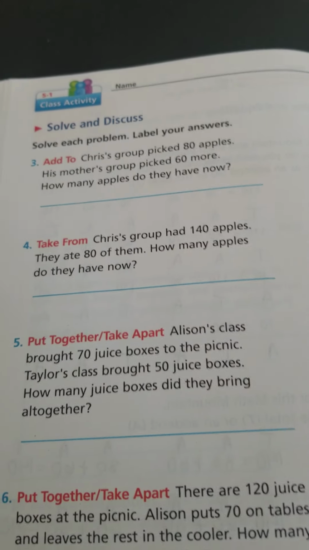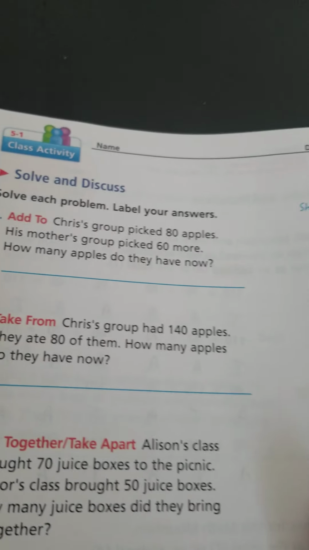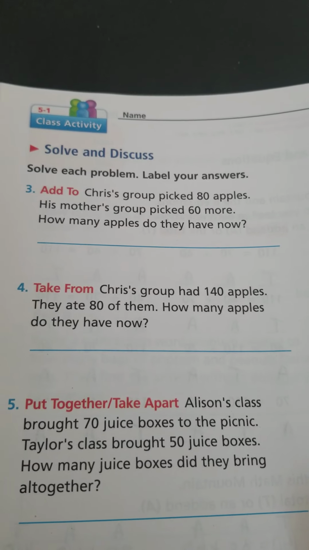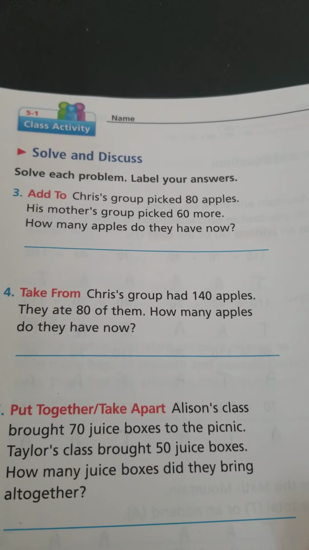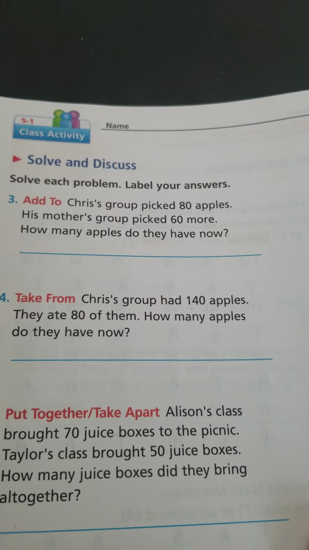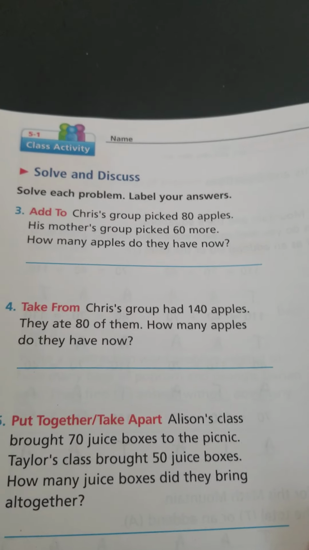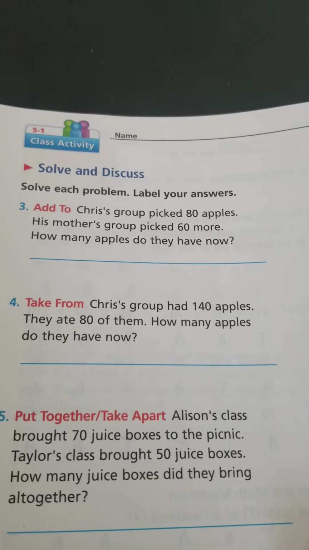Okay, let's look at number 3. It says solve each problem, label your answers. Number 3, add to. Chris's group picked 80 apples. His mother's group picked 60 more. How many apples do they have now?